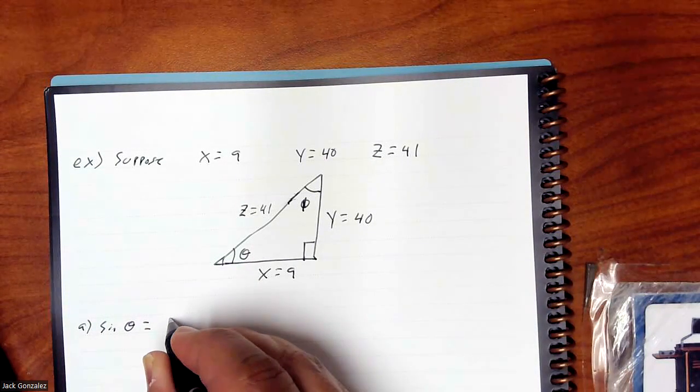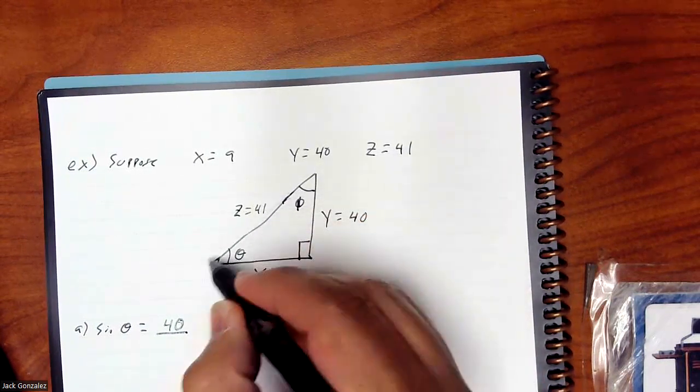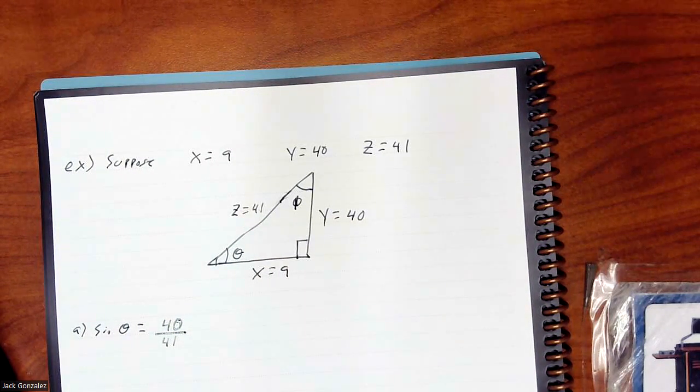40 over, yeah, hypotenuse over here, 41. Yes, that's a phi, lowercase phi, one of the Greek letters. Yeah, they tend to use Greek letters for all the angles most of the time in the book.